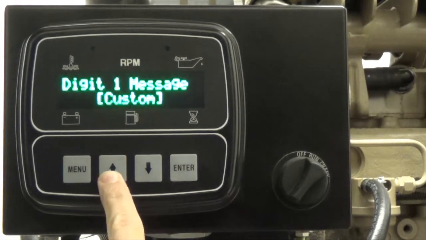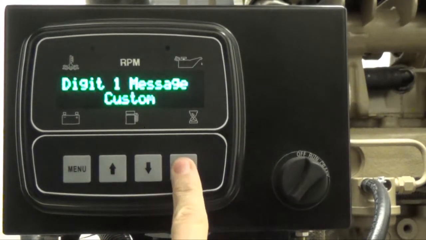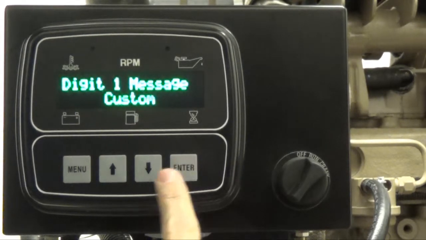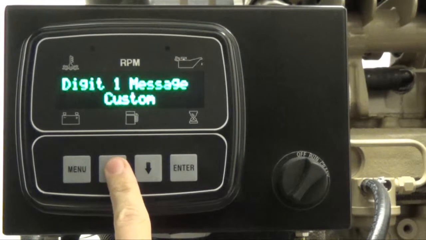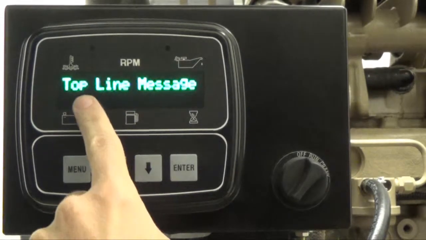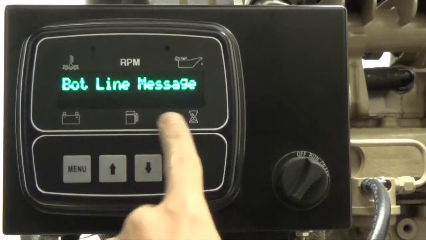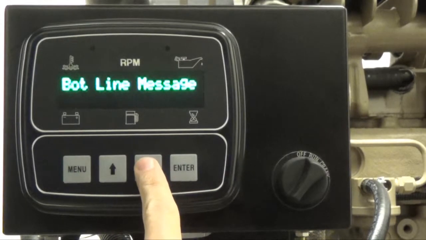If none of these messages match what you are looking for, the operator can choose to write their own. To do so, press enter when you reach the custom message option and the brackets will then disappear. To customize and write the message that will appear on your display when the assigned action occurs, press the up arrow button until you reach the top line message and bottom line message options in the input configuration menu.